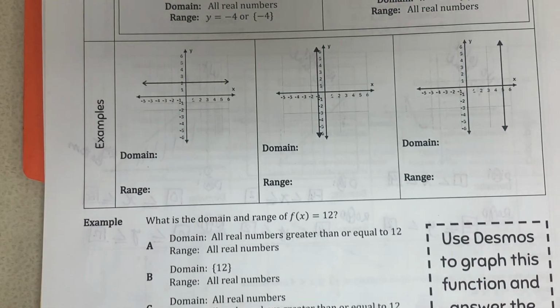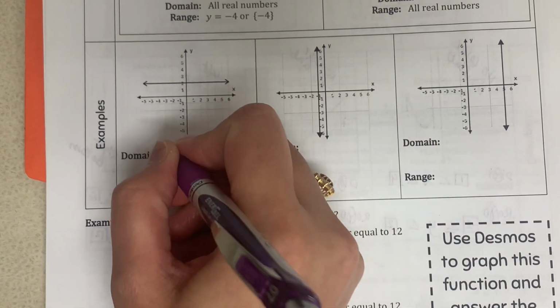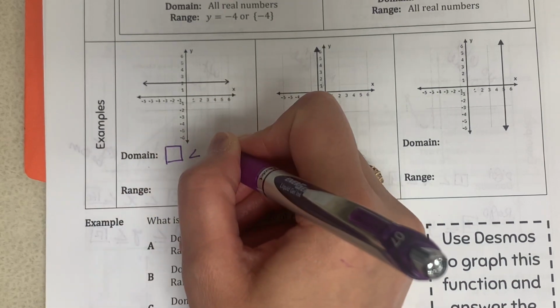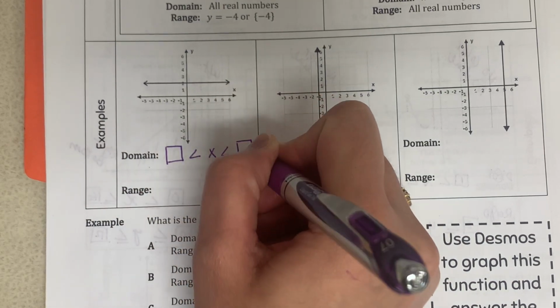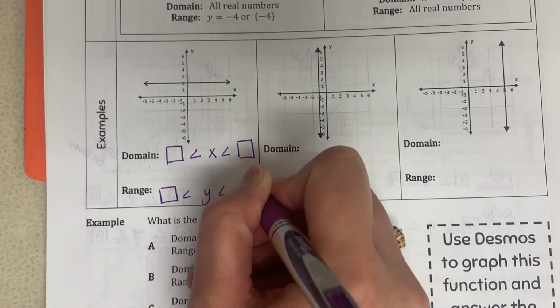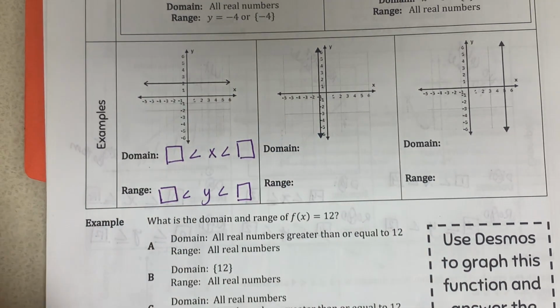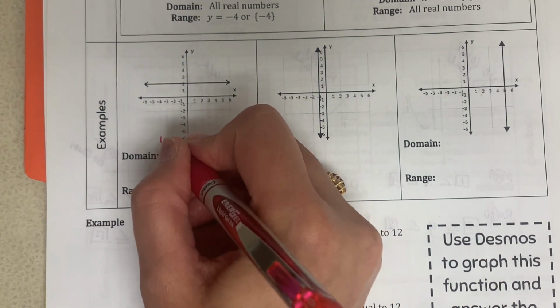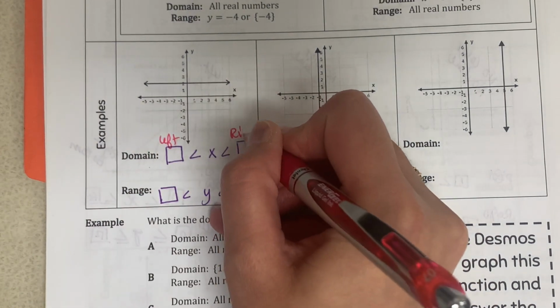If I have to write the domain and the range for these, I'm going to use the same format. It's a continuous function, so I need a box, less than symbol, x, less than symbol, box for the domain, and same for the range. Domain should be the leftmost and the rightmost point.